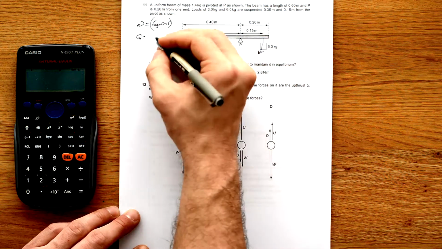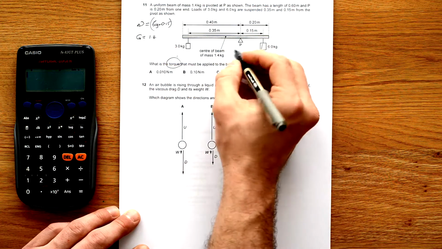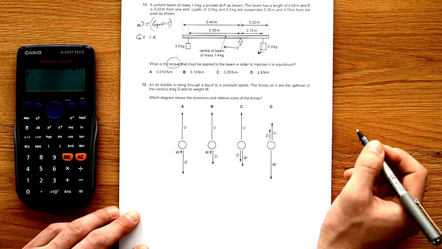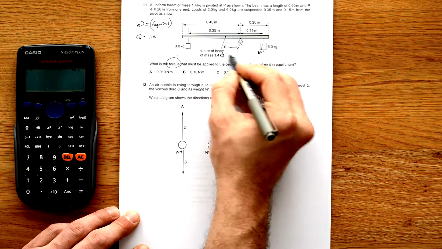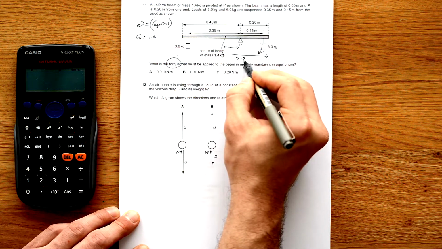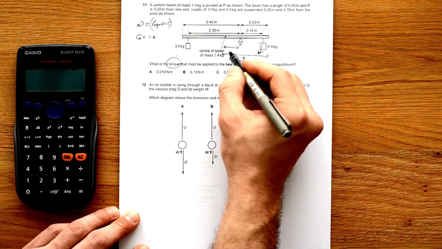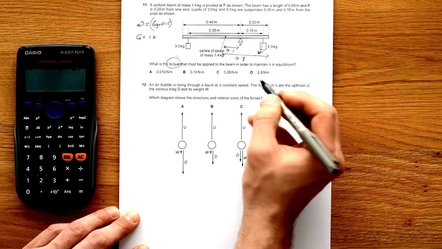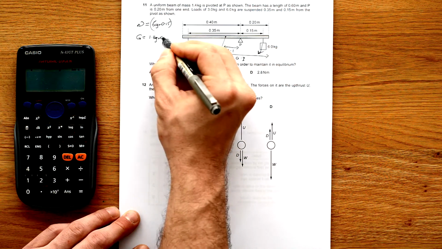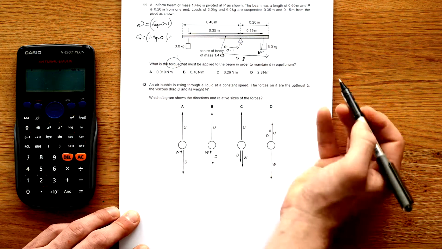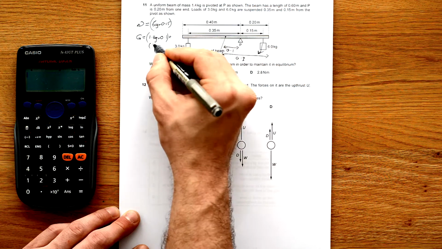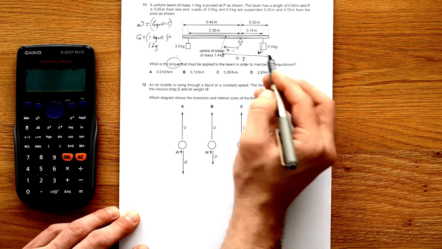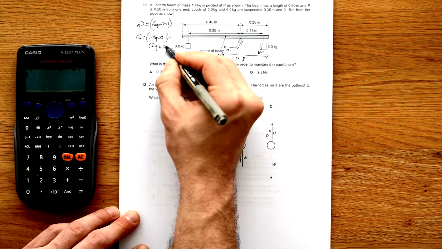So we have the mass of the beam, so that's 1.4. And what is this distance here? Well, we know the beam is 0.6 altogether. So this distance here has to be 0.3 from the end to the pivot. So that means this is 0.1. So that's 1.4g times 0.1, but we have this other force acting here as well. So that's going to be plus brackets 3g times the distance there from the pivot.